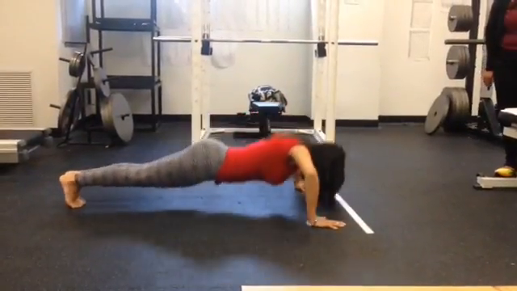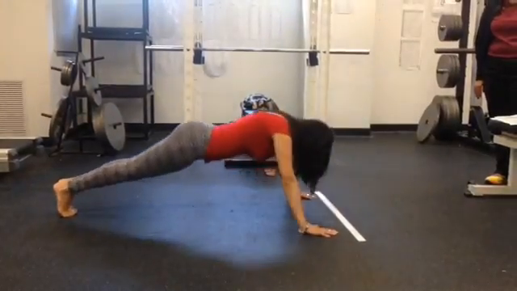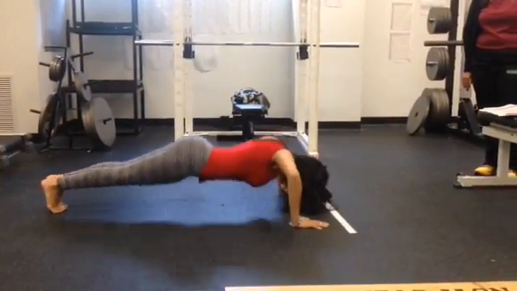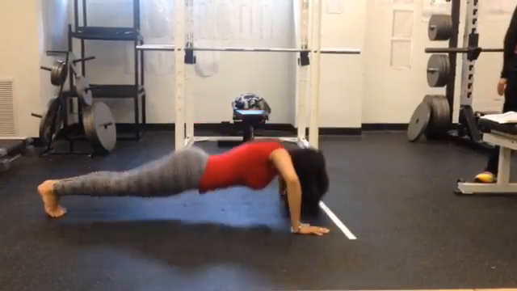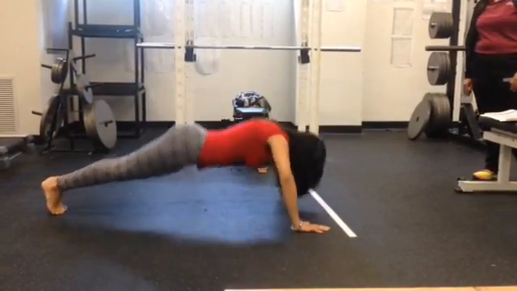Next, we're going to move over to the push-up assessment. Here you can see her scapula begin to wing after a couple sets, and then her head begins to drop into that forward position.